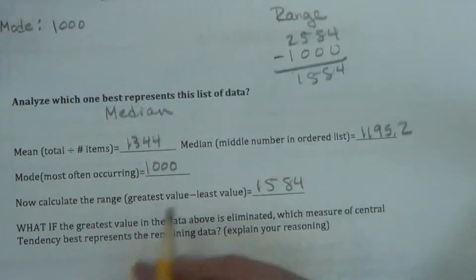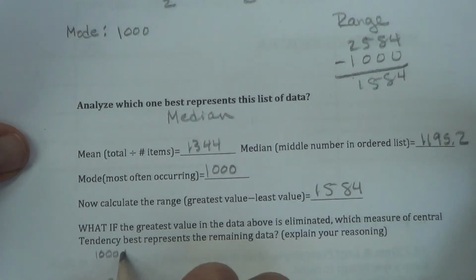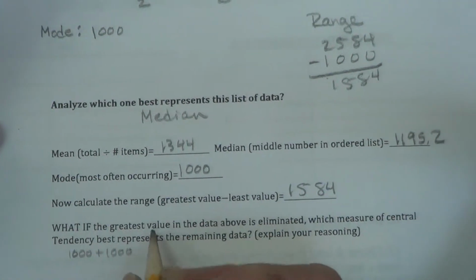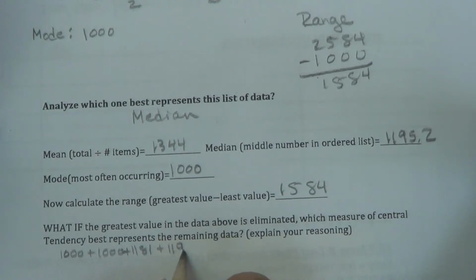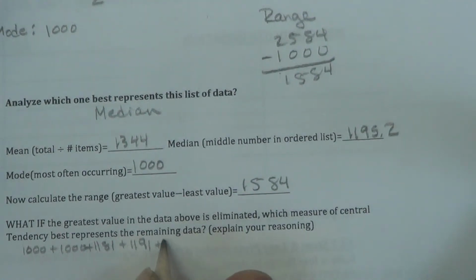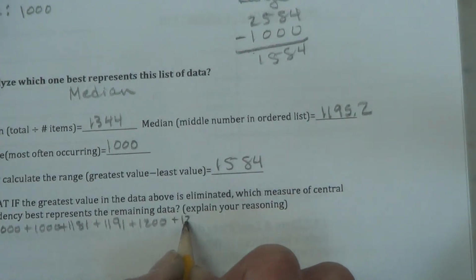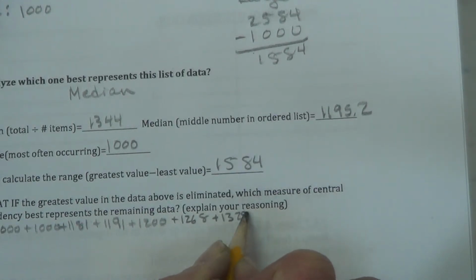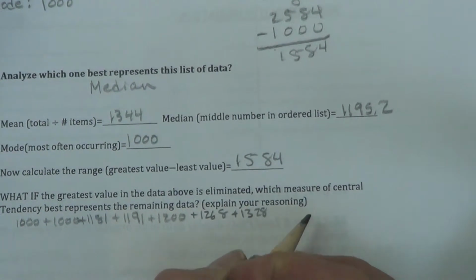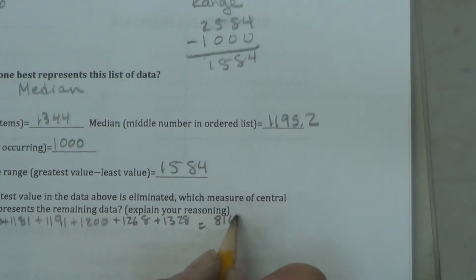So when we add up 1,000, 1,000, 1181, 1191, 1200, 1268, and 1328, we end up getting 8,168.